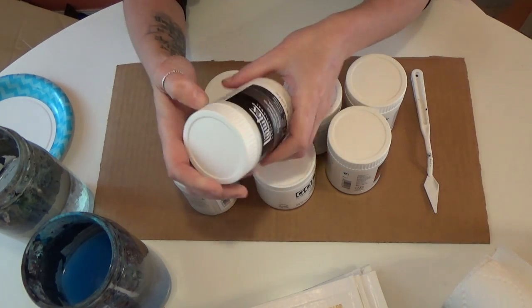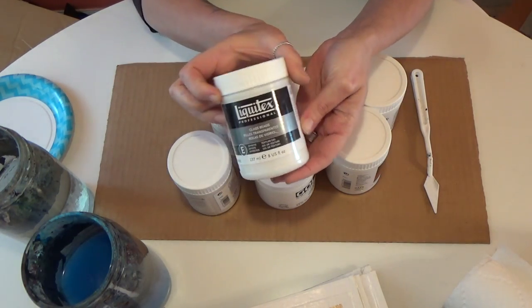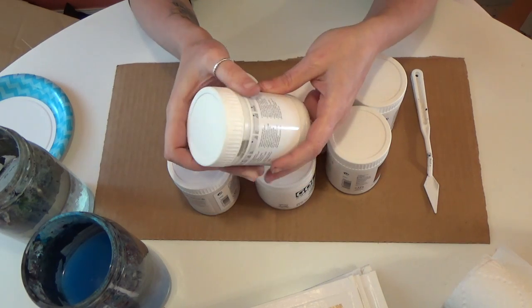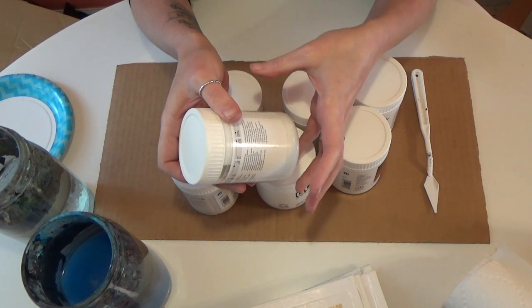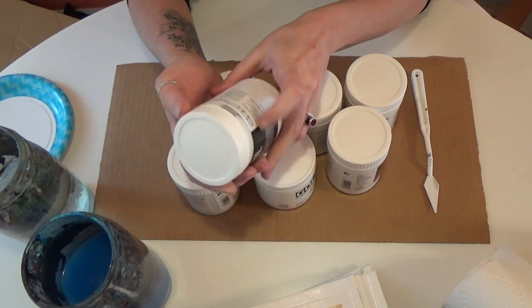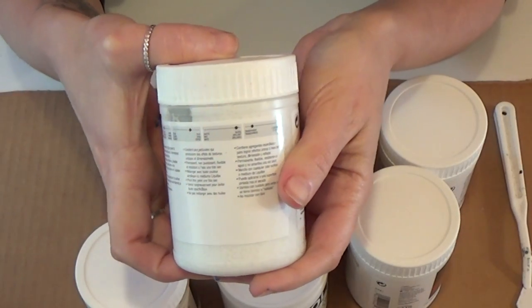So let's start with this one. This is the Liquitex glass beads. No matter what brand it is, on the back of the jar, it should have the specifics. So on the back here, we have 4 little diagrams.